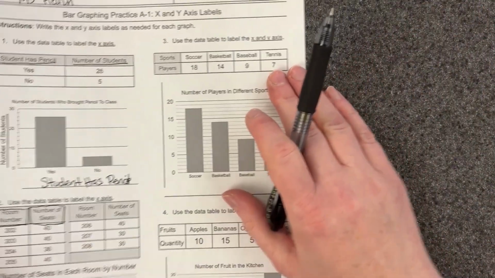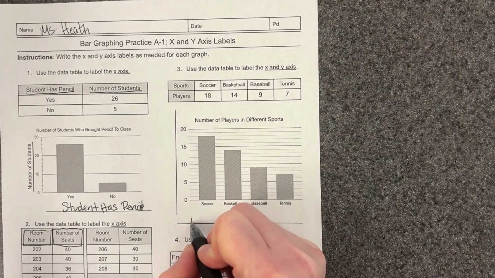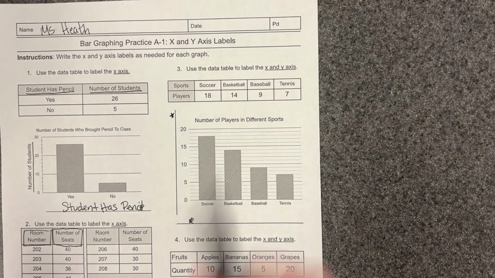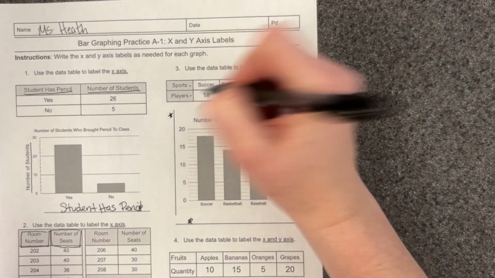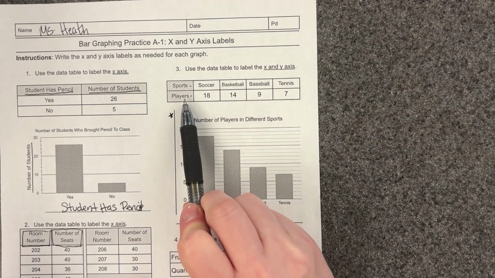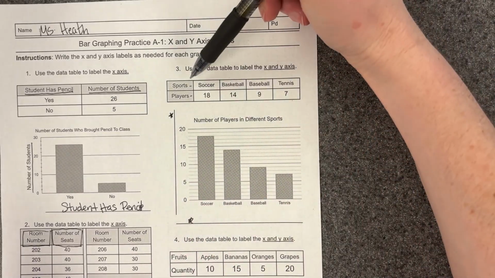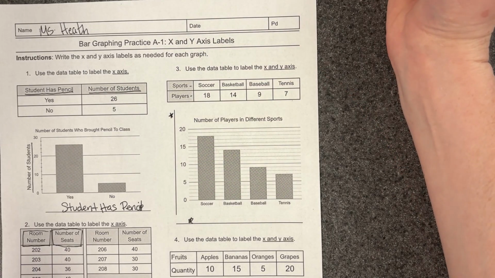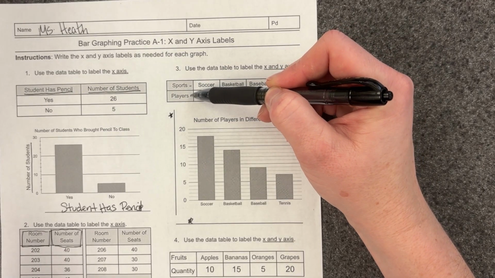When we come up to question number 3 up here, notice now that we're not just doing the x-axis label, we also have to do the y-axis label. Let's look at the data table we have here. Our 2 variables are sports and players. It looks like our sports are soccer, basketball, baseball, tennis. And then we have players and we have some numbers. So maybe this is number of players, okay? So did we choose which sports to check or did we choose which players to count? Well, we chose which sports to check and then saw how many players were in each sport.